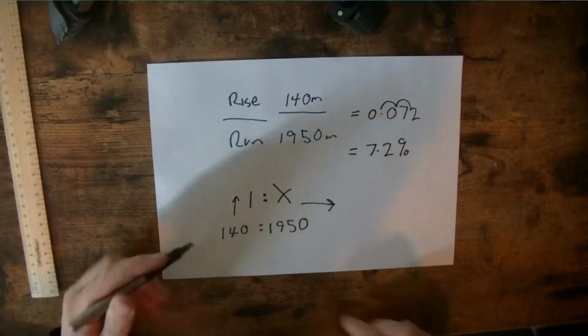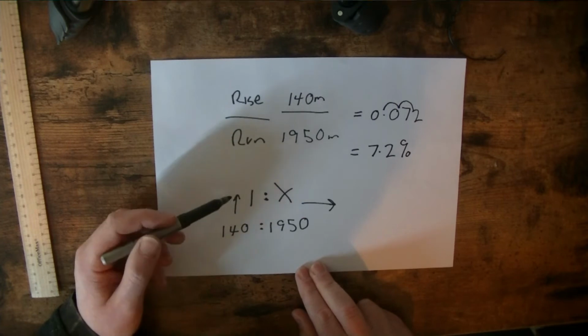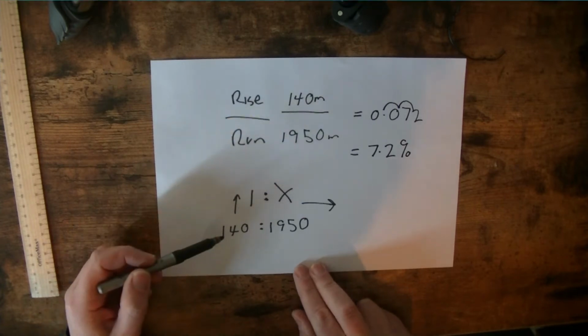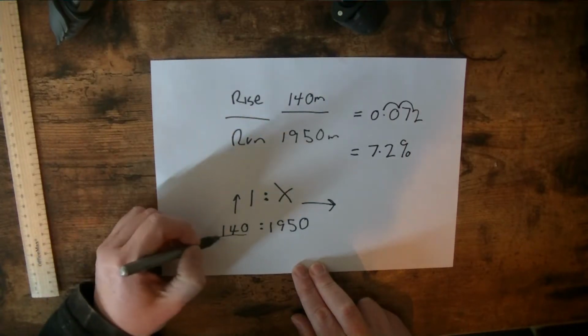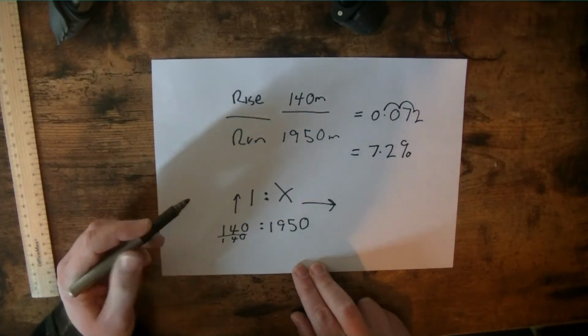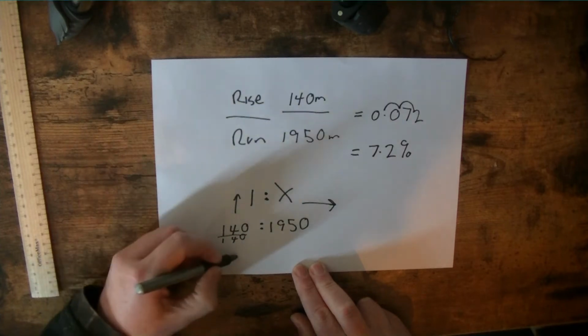But there's a better, simpler way of doing that, and that's where we use the ratio of 1 as to something. So how do we convert this ratio of 140 as to 1,950 to 1 as to something? If you can remember back to your junior school maths, to get 1 on the left-hand side, you divide that by 140. Something divided by itself is 1.